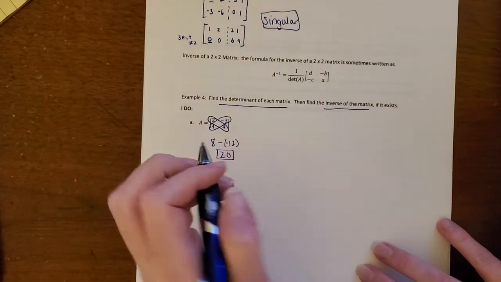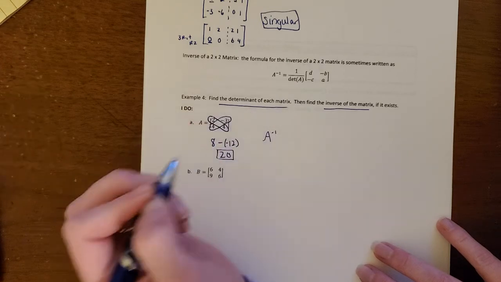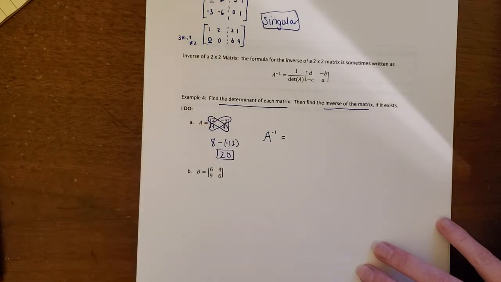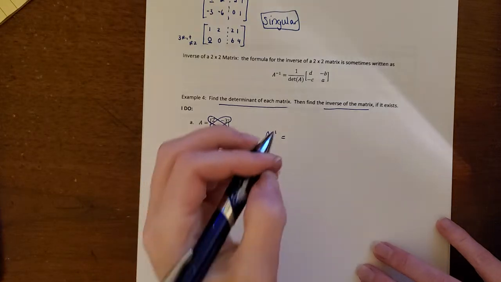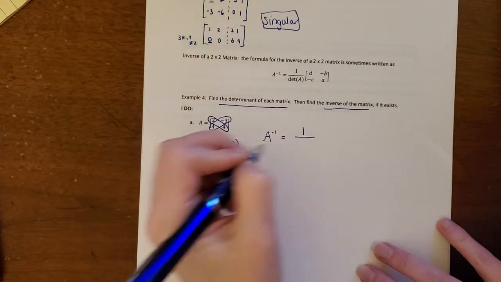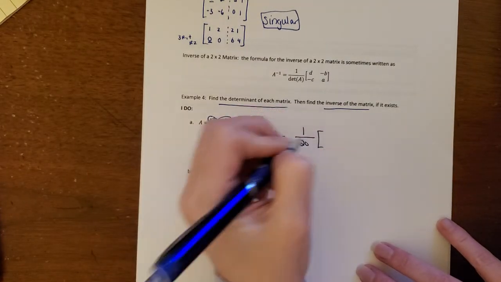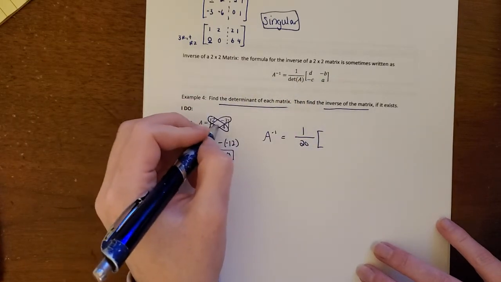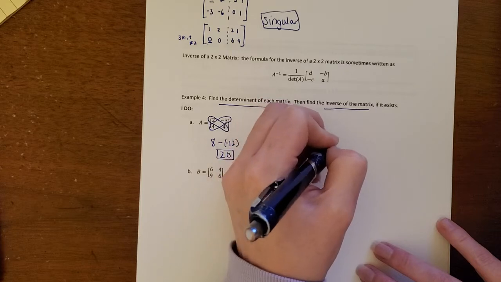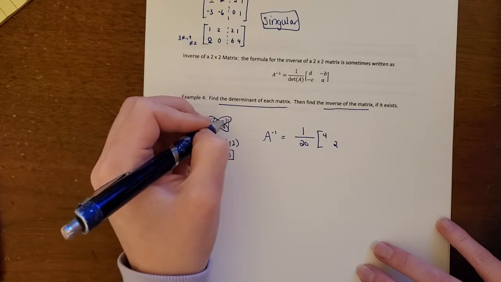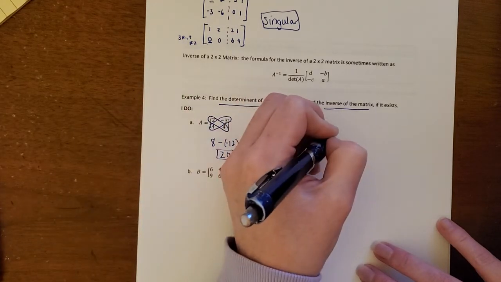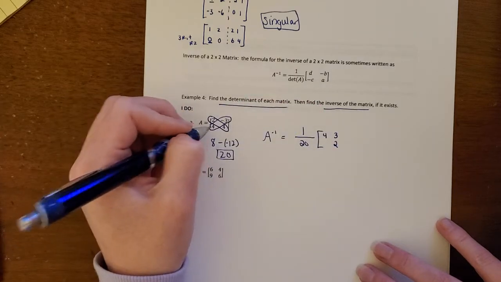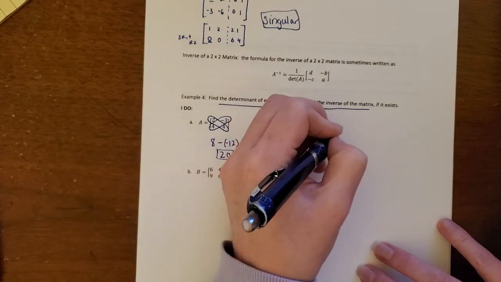So now we're going to use a formula. A to the -1 is the inverse notation. And we're going to have 1 over the determinant, which was 20. And then we're going to switch D and A. So remember, if we remember this from the other day, you switch these two. So the 4 goes here, the 2 goes there. And the B, which is up here, becomes negative. So it becomes +3. And if we make the 4 negative, -4.